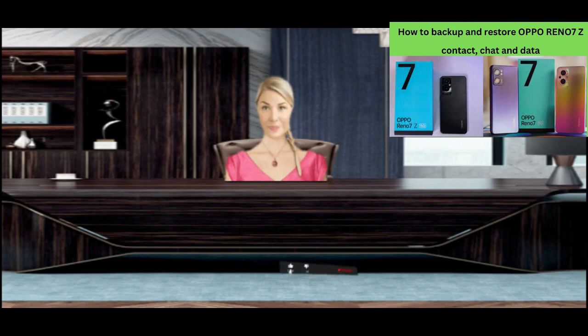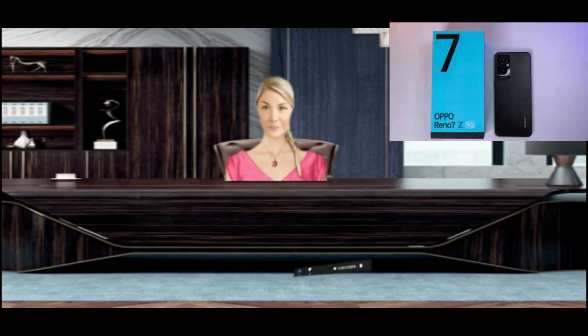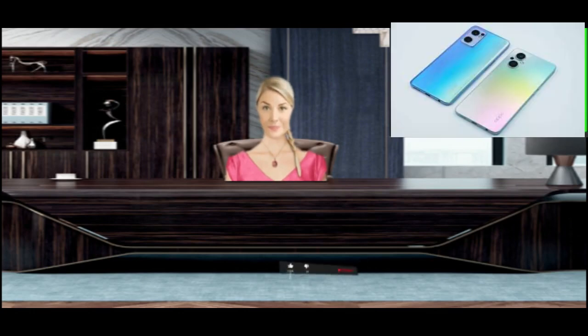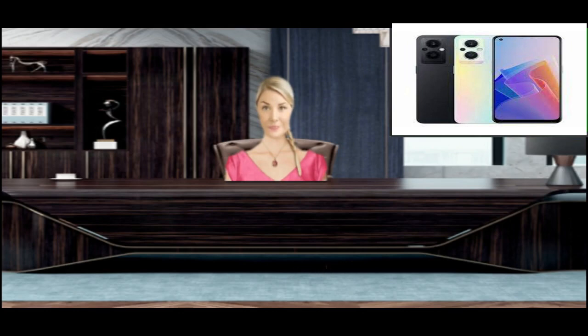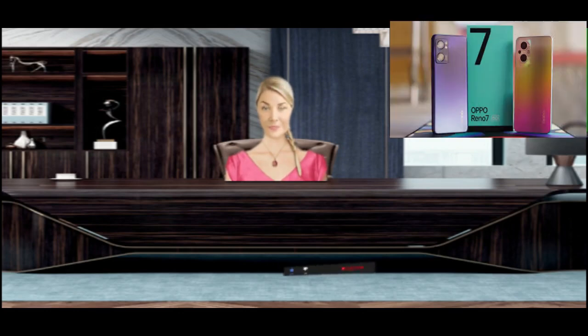How to back up photos on OPPO Reno7 Z. It is also important to back up the photos because with the good camera quality in OPPO Reno7 Z, we will have many important photos for the special moments. There are several options to back up our media like pictures and photos to several locations.